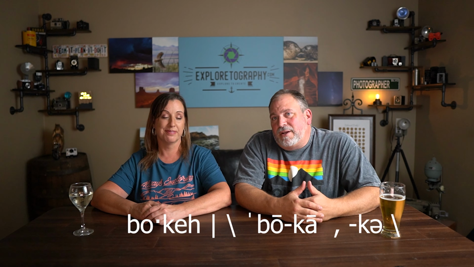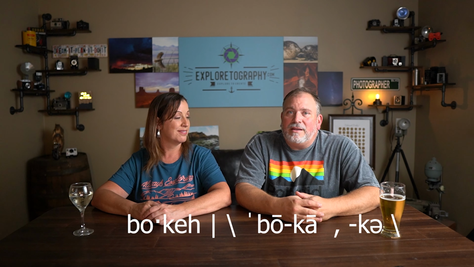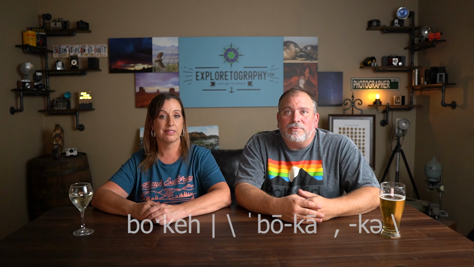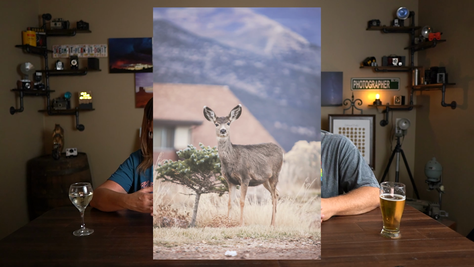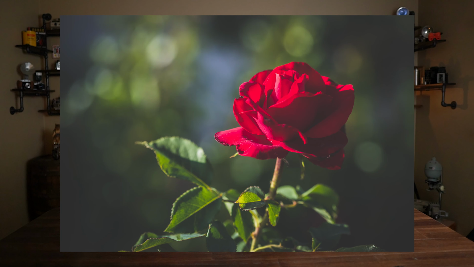From everything that we've found, the pronunciation is bokeh, and that comes from the Japanese language, which means blur. It doesn't mean the blur itself, but it is a quality of the blur in the foreground and background of the image that we talk about when we talk about bokeh. You'll find bokeh is an aesthetically pleasing blur that occurs in the background and is smooth and creamy.